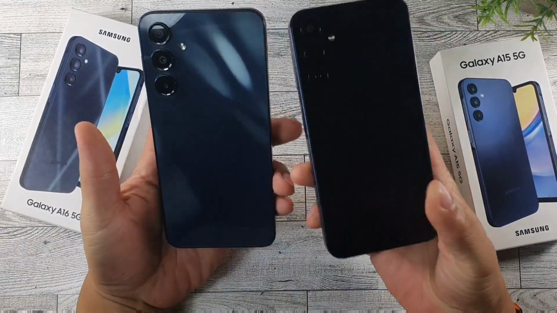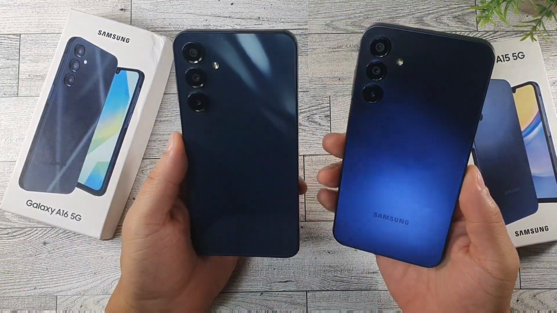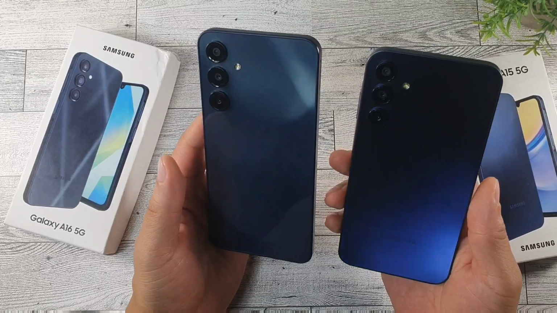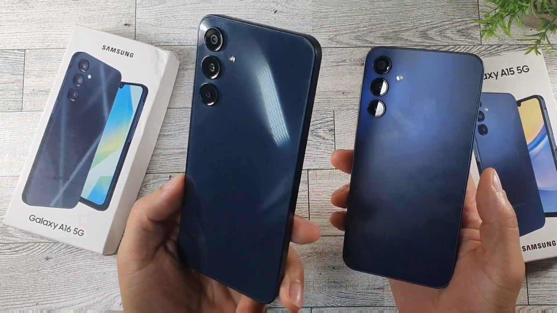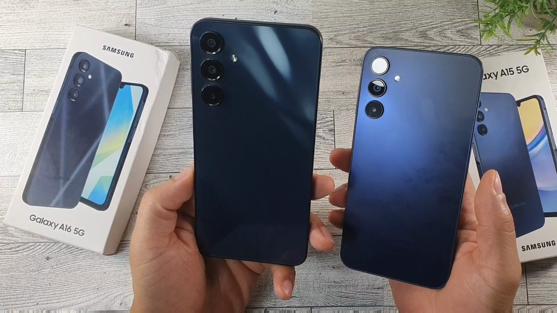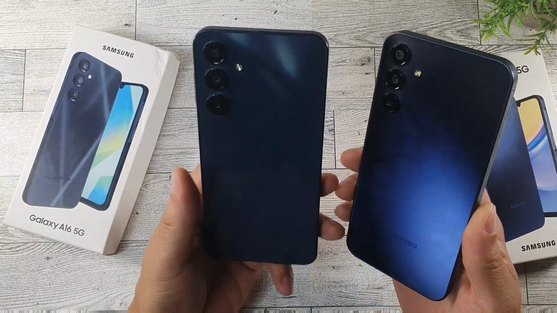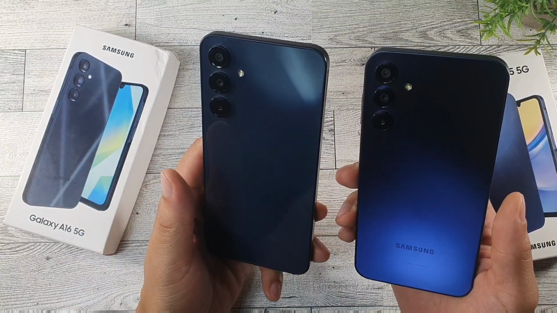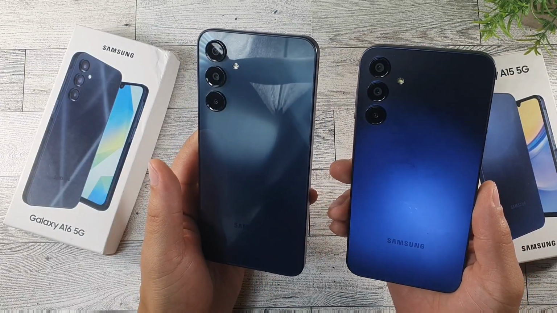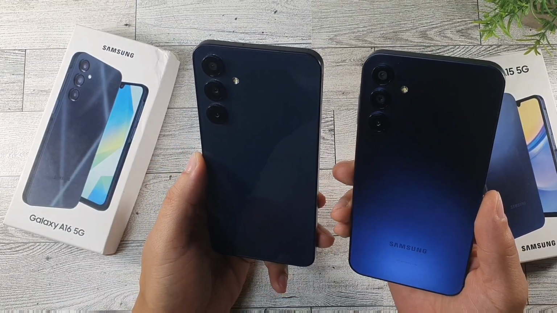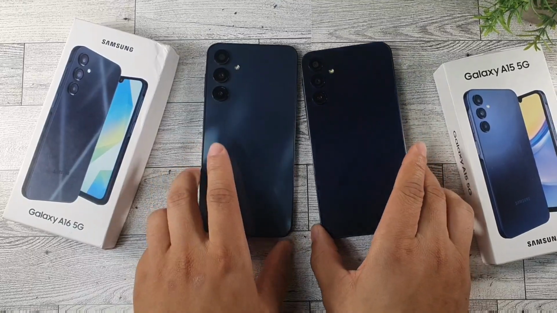But both of these devices, yeah, they both are really compelling to get. And that's because of the software updates that we're getting on here. So we're going to get 6 years of updates on the Samsung Galaxy A16. And we're getting 4 years of updates on the Samsung Galaxy A15. So I think that's really solid for both of these devices. I definitely salute Samsung for doing that.